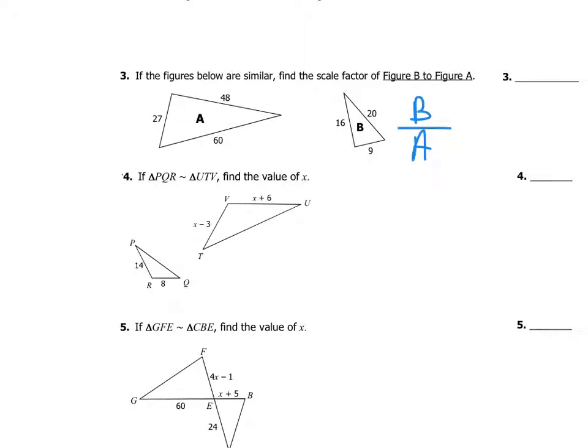Number four, we want to find the value of x. All right. We're going to set up a proportion. And it's PQR, so we're going to start with this guy first. He'll go on top. Let's just pick the number 8. And you got to ask yourself, well, 8 corresponds with who? He's on RQ. So you look, here's RQ, the last 2 points, which means he's going to match up with the last 2 points on this one, which is TV or VT, so that's this right here, x minus 3. So that goes on the bottom.